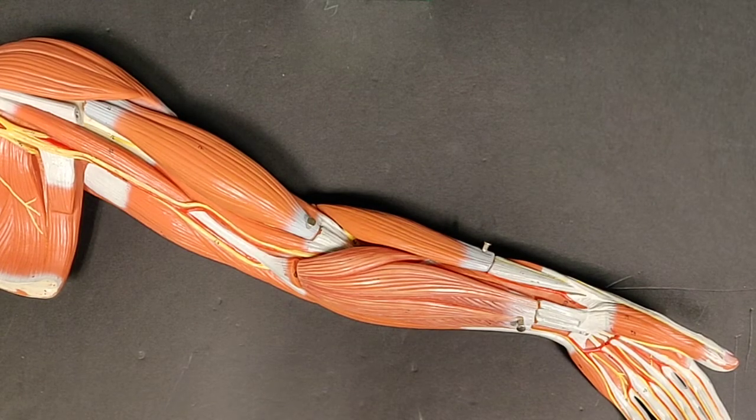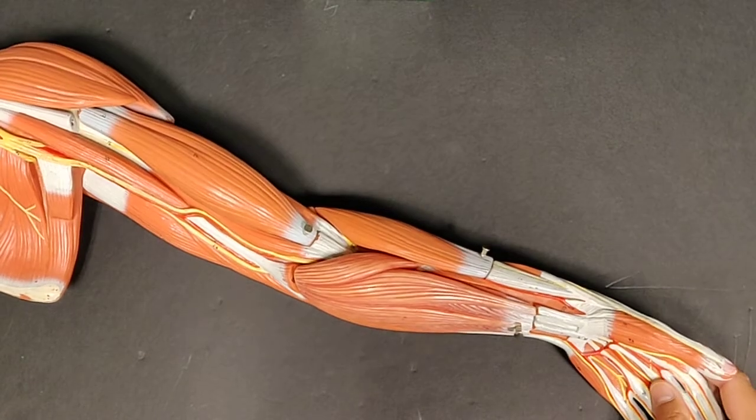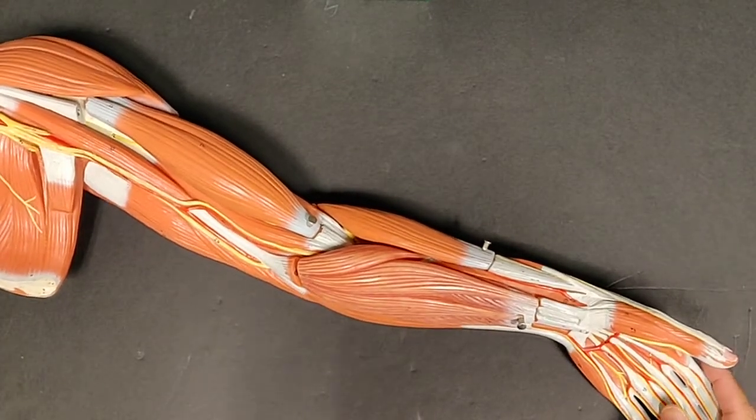Hello everyone, welcome to the Anatomy Lab. Today we're going to be looking at the upper extremity. Now before we start, let's orient ourselves to the different regions that we have here.